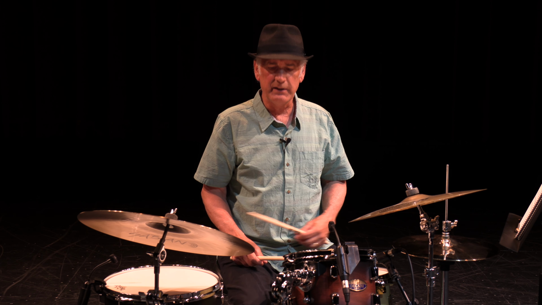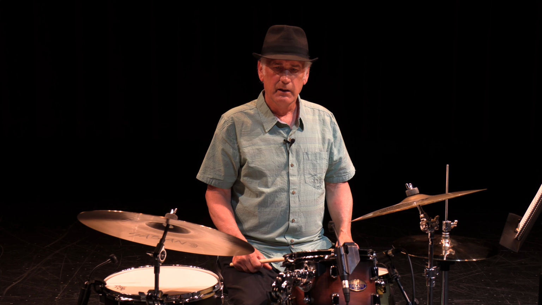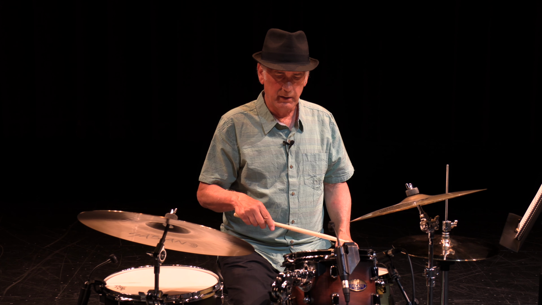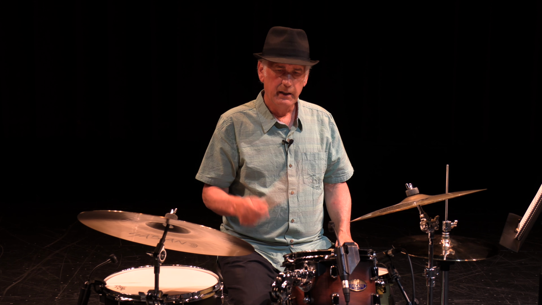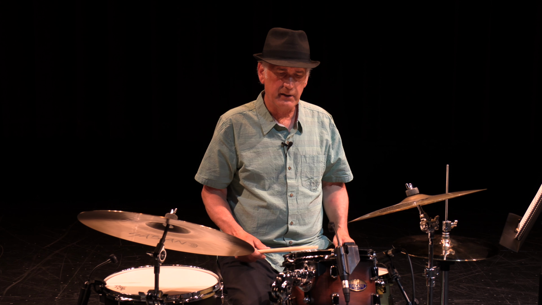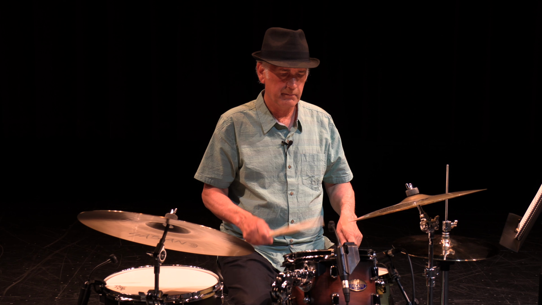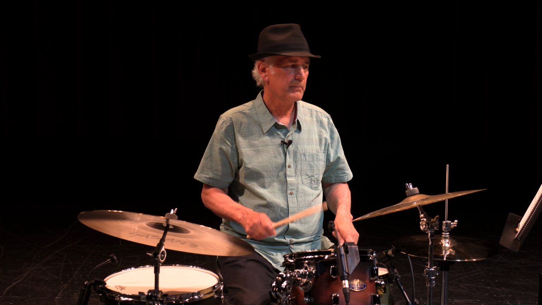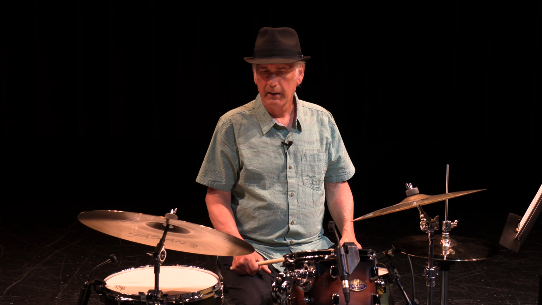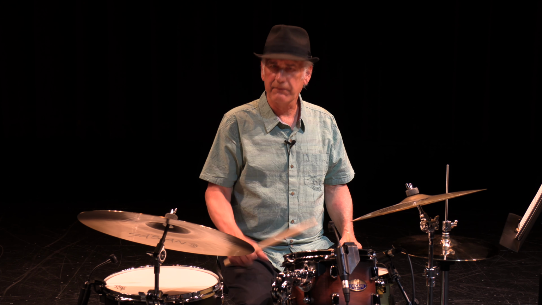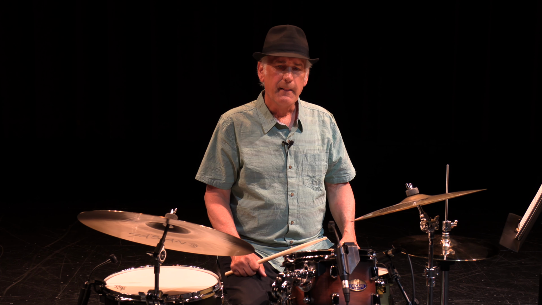So if I'm playing 2 beats in my bass drum, 1, 2, 1, 2, and then over that I play 3 beats on the snare drum, it sounds like this. So in a traditional sense, that's the definition of a hemiola.